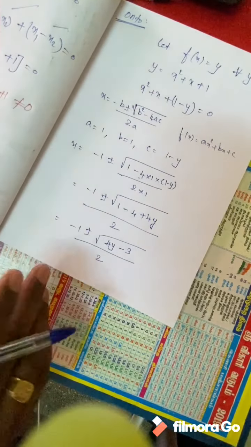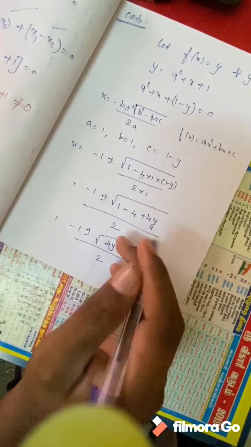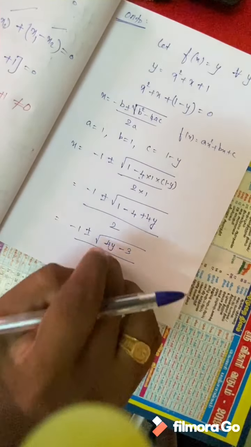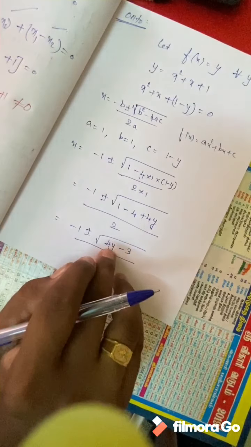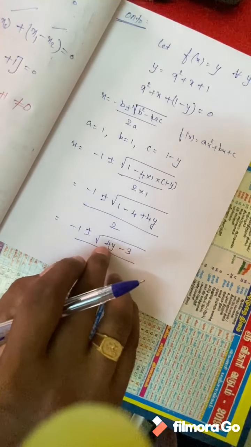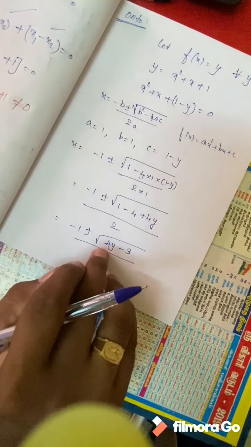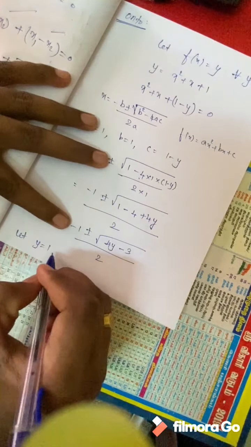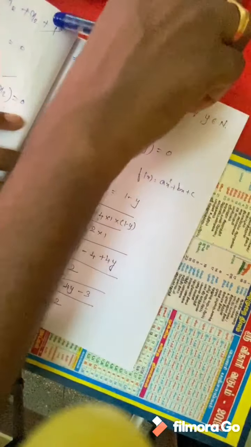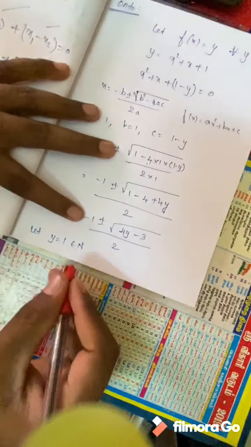So what we are getting actually is a fraction. If I substitute y value as 2, what will I get as answer? Suppose let y equal to 1, since it belongs to natural numbers.